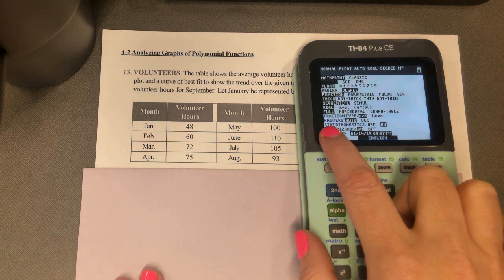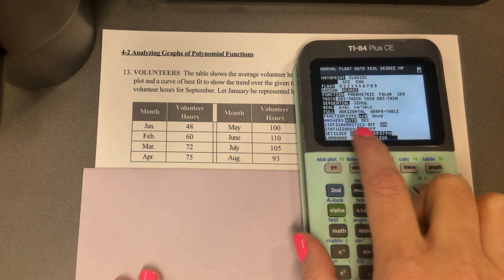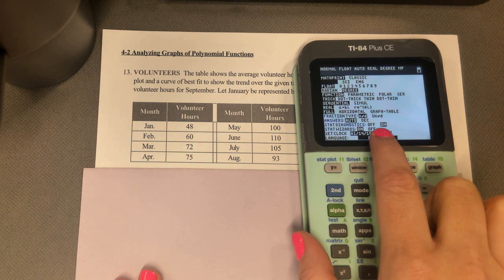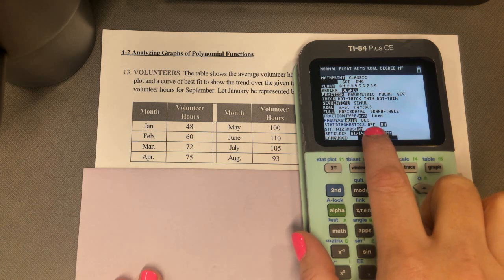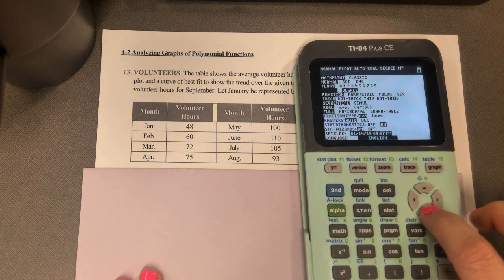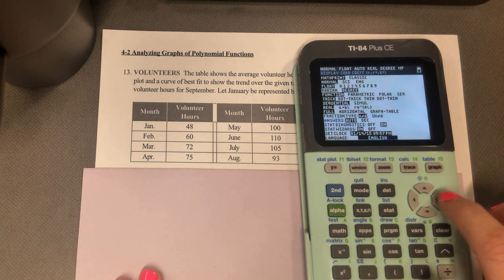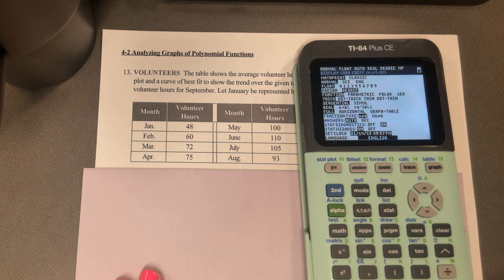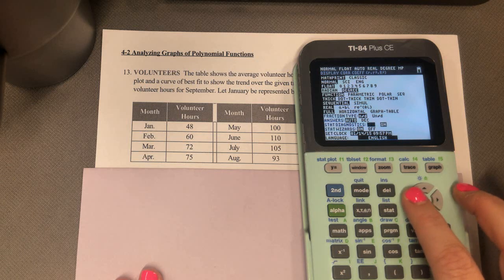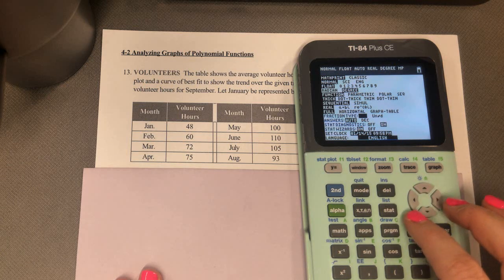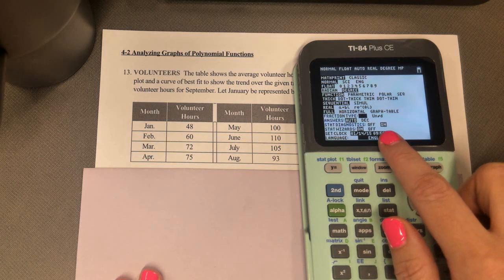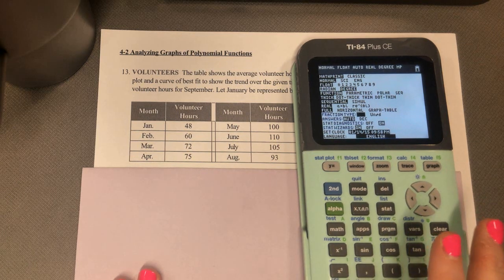All right, so to make sure that your diagnostic is turned on, you can go to the mode, and then do you see here it says stat diagnostics off and on? If you reset your calculator, it goes to off. You just have to highlight the on and then press enter. Make sure that you guys have that.